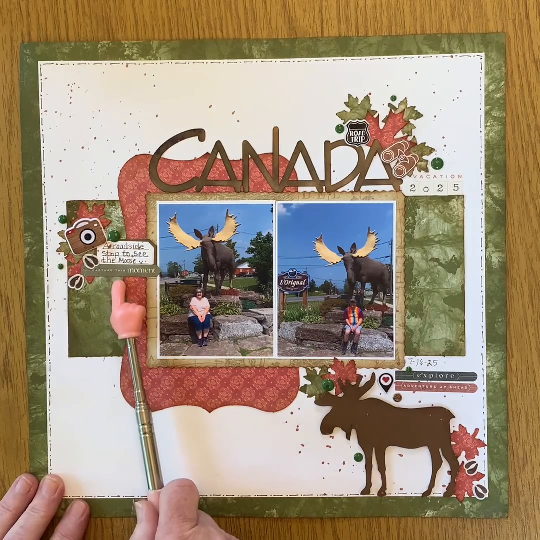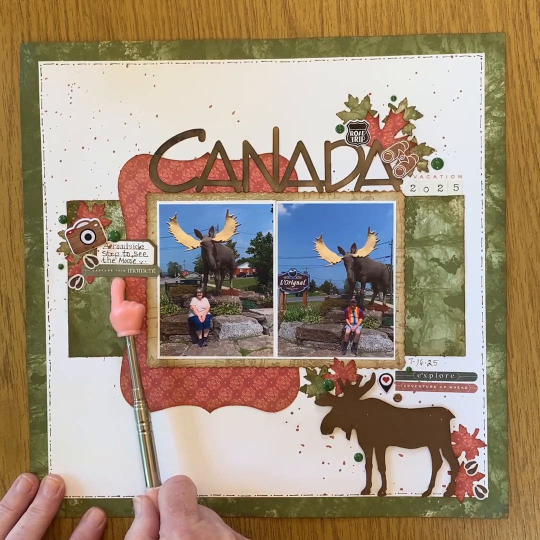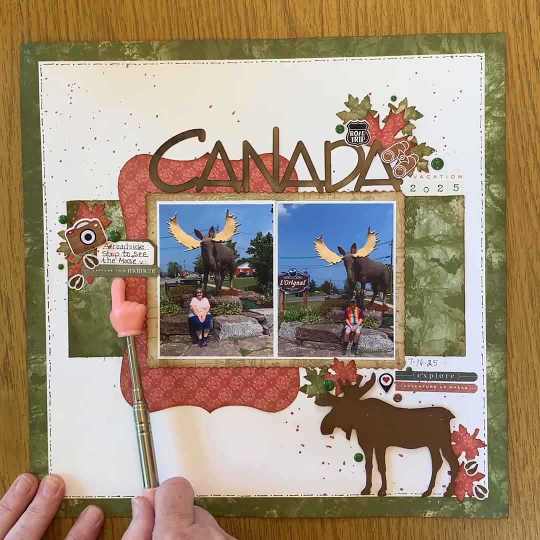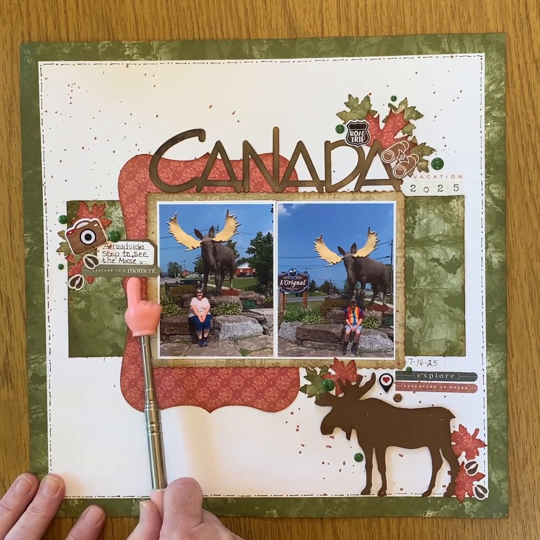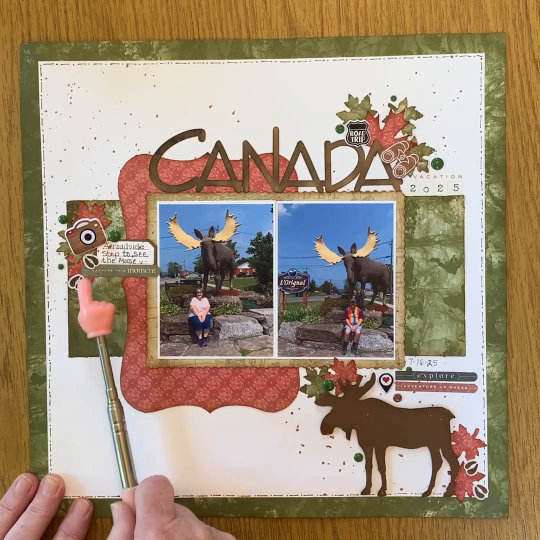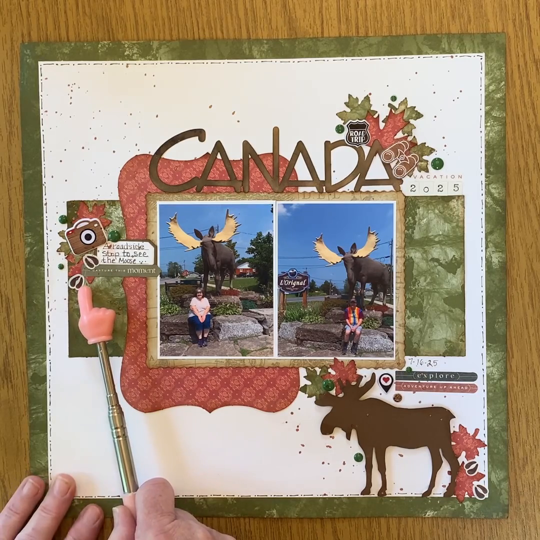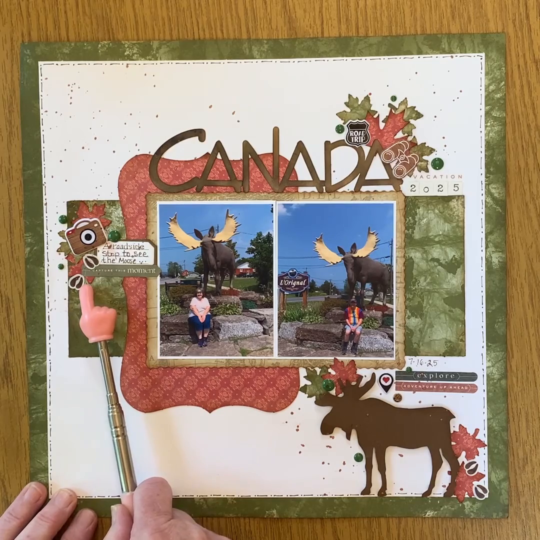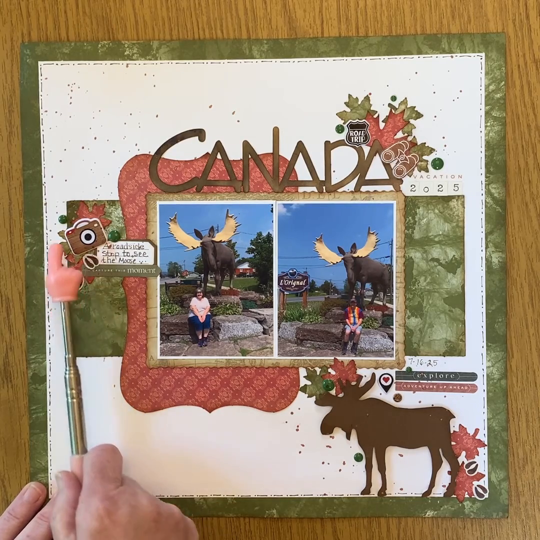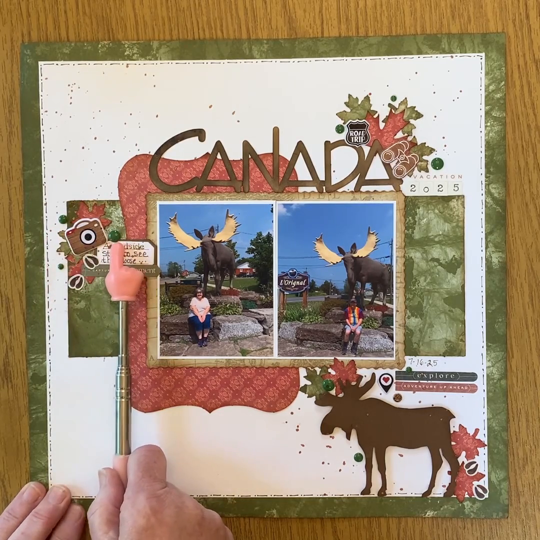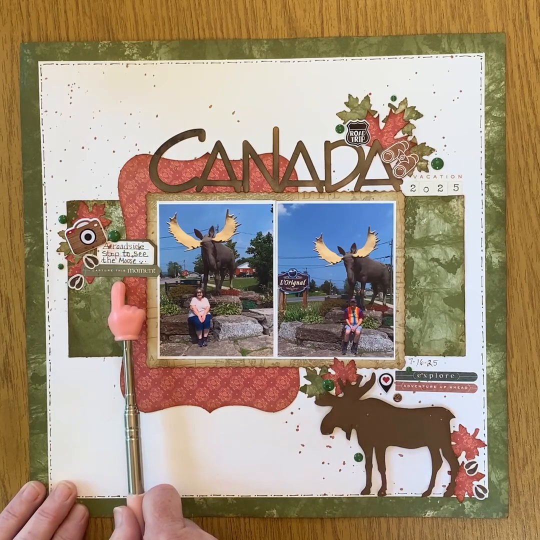My second cluster here says a roadside stop to see the moose, and it says capture this moment. And here you will also see some feet stickers. They come from very old Creative Memories stickers from a zoo pack, and you will see a small, a medium, and a very large green enamel dot. So that's my second cluster.